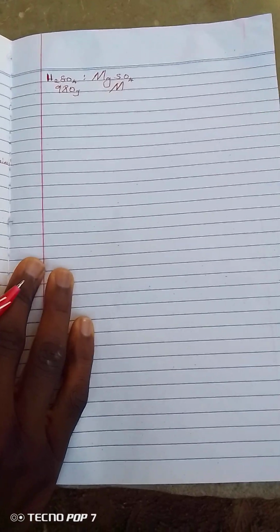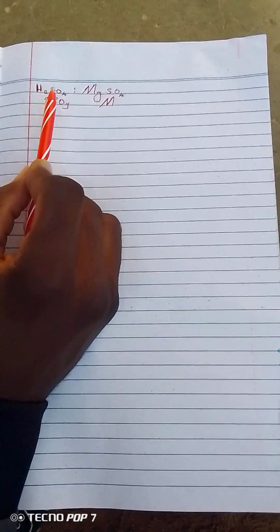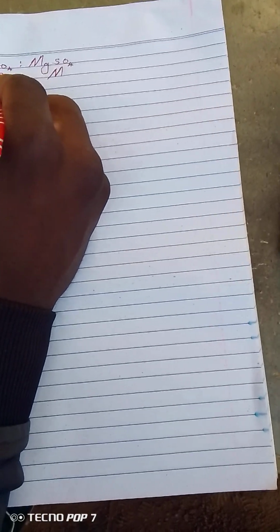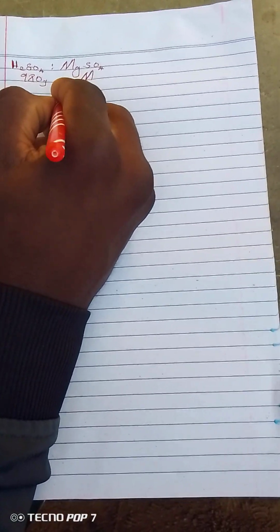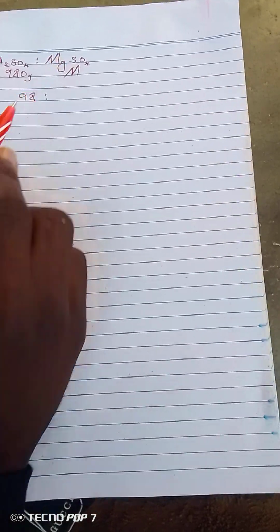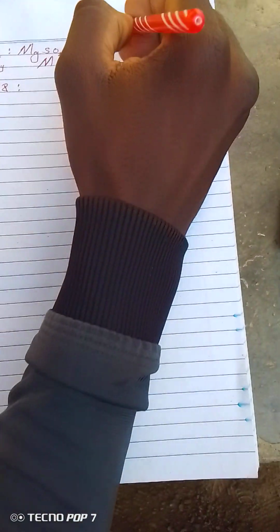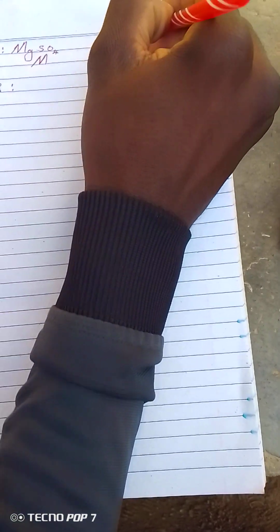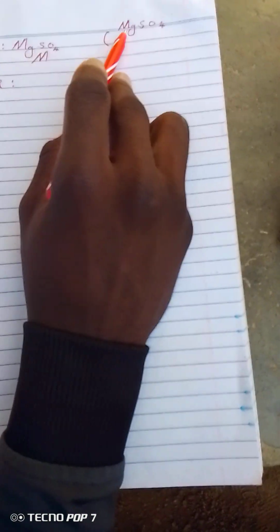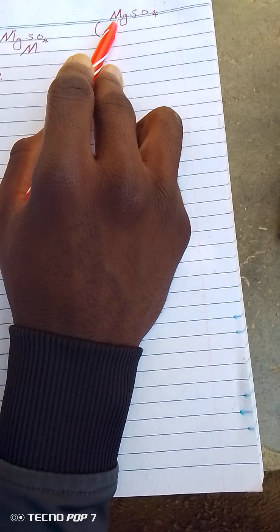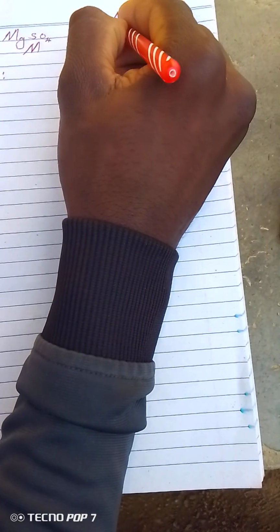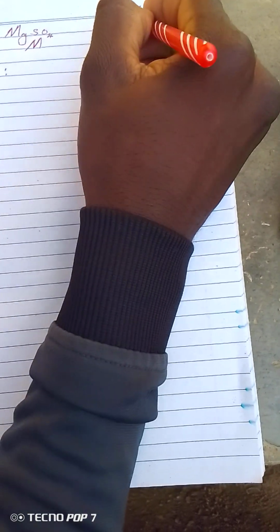So when we reach this stage, ladies and gentlemen, we are going to calculate the relative molecular mass of sulfuric acid. But lucky enough here, we already calculated it, which is 98. So in simpler terms, we're just going to write 98 there, to the ratio of the relative molecular mass of magnesium sulfate. So we're going to calculate the relative molecular mass of magnesium sulfate. How many atoms of magnesium do we have here? We have 1 atom of magnesium. So we'll say 1 multiplied by what is the mass number of magnesium? That's 24. Close, add.